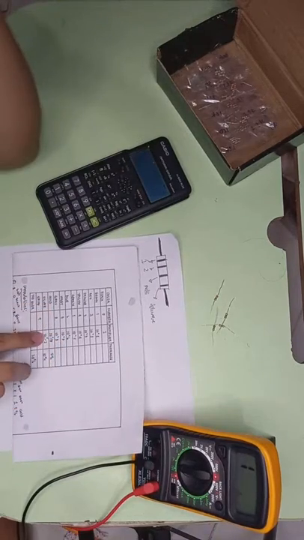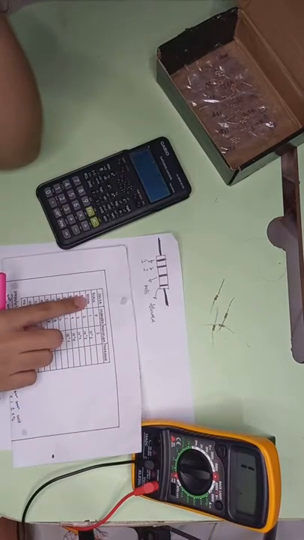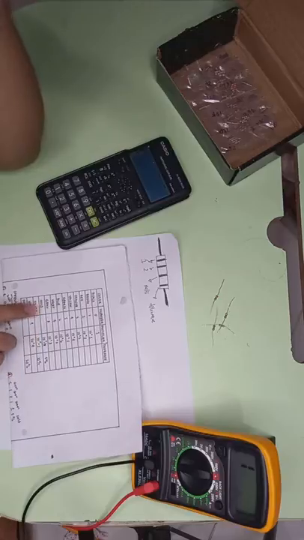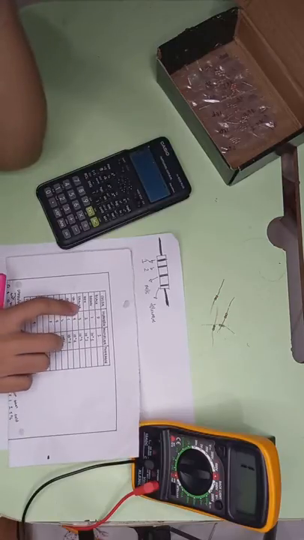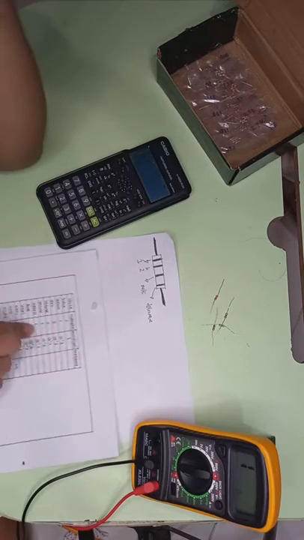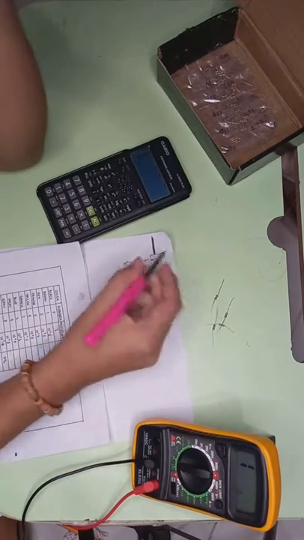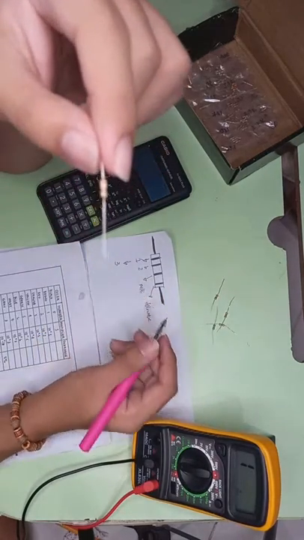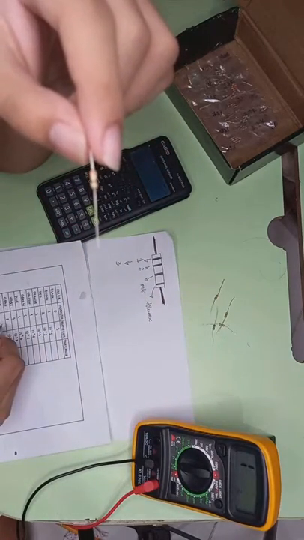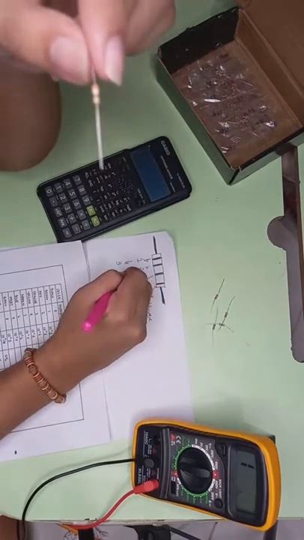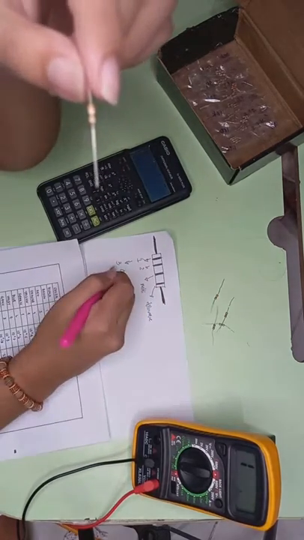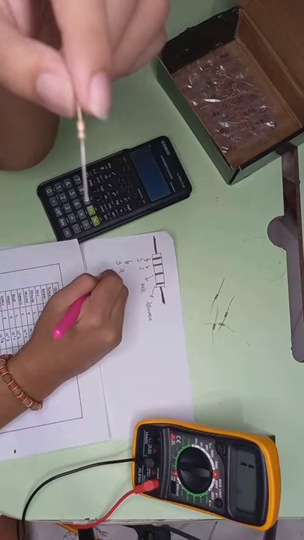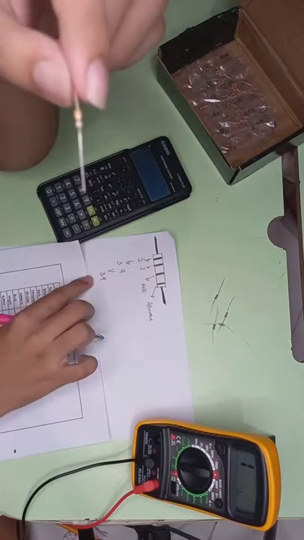So we have here the resistor color code chart. The value of orange is 3, and white is 9. So 3 and 9 make the whole number 39.